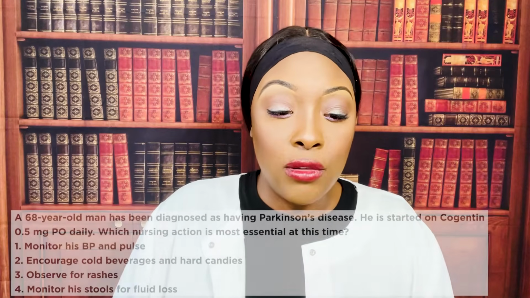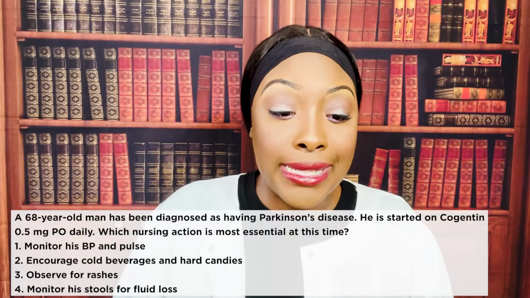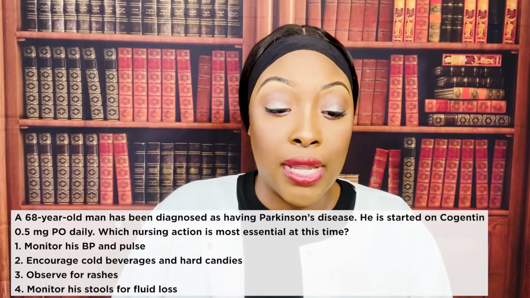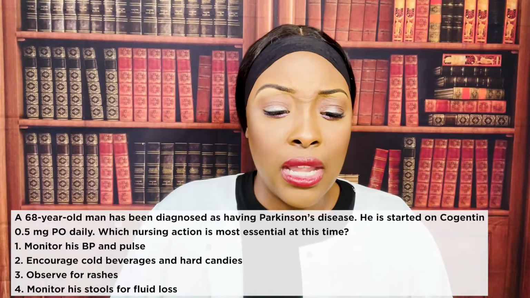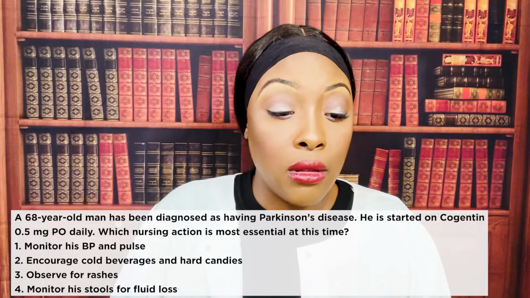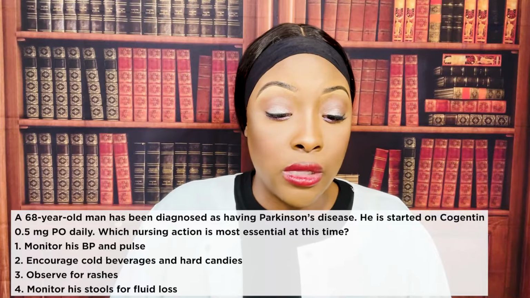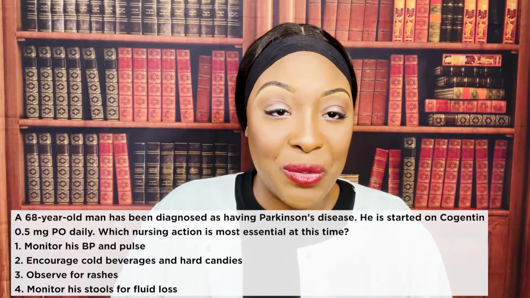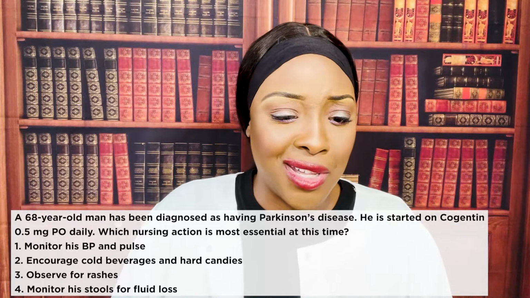A 68-year-old man has been diagnosed as having Parkinson's disease. He is started on Cogentin 0.5 milligrams by mouth daily. Which nursing action is most essential at this time? 1, monitor his blood pressure and pulse. 2, encourage cold beverages and hard candies. 3, observe for rashes. Or 4, monitor his stools for fluid loss. I love this question.